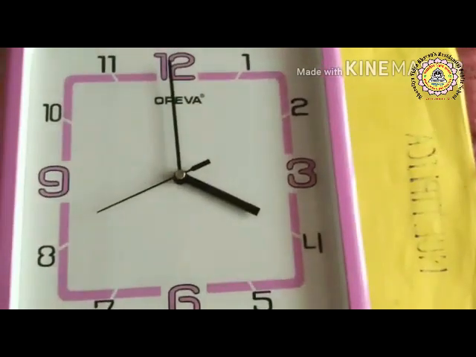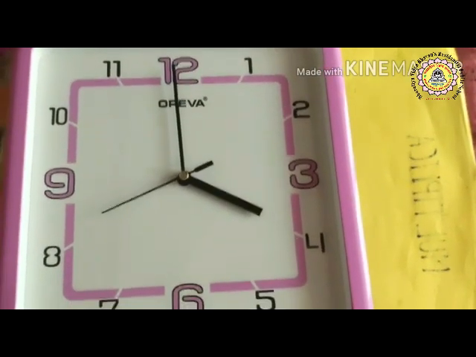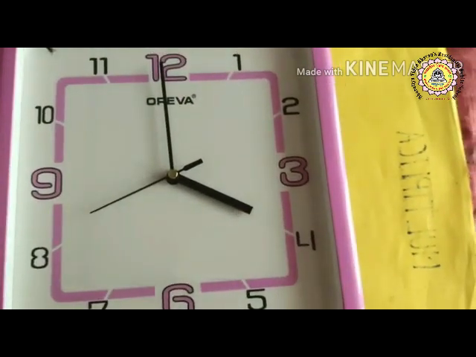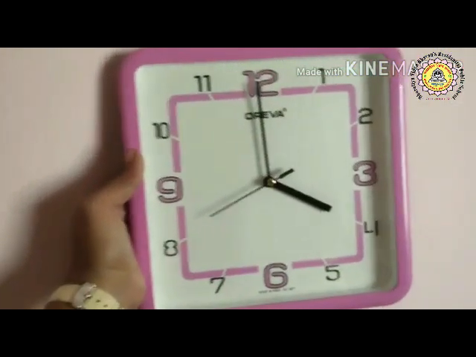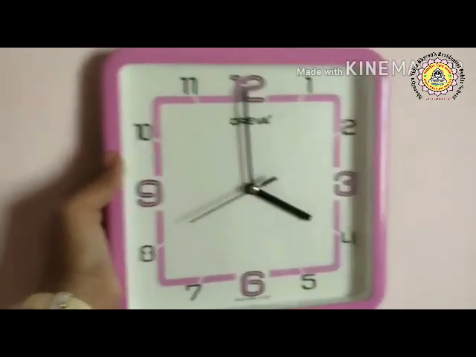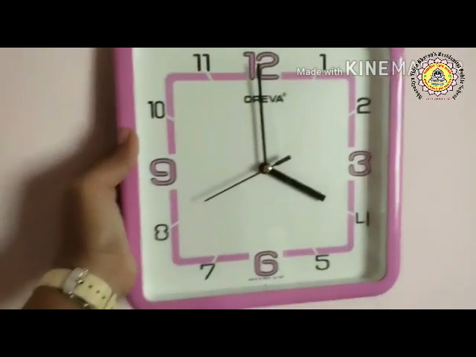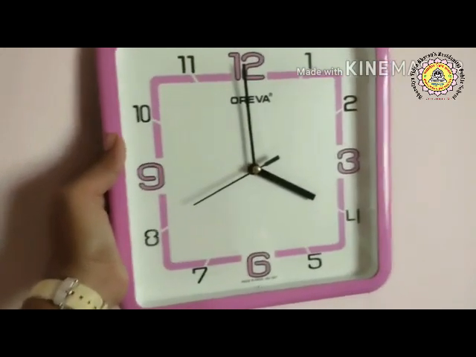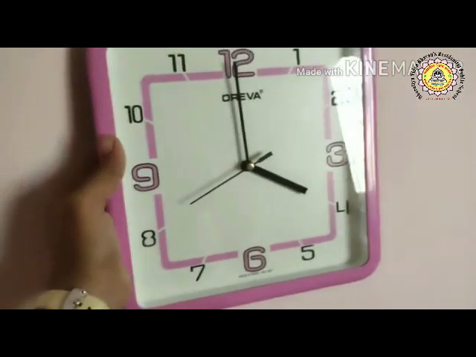Okay children, today we are going to learn about time. So children, what is this? Yes, this is a clock. Do you know how to see time in clock? Okay, today we are going to learn to see time in clock.